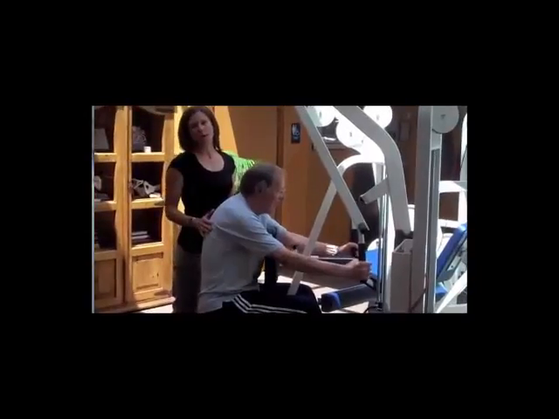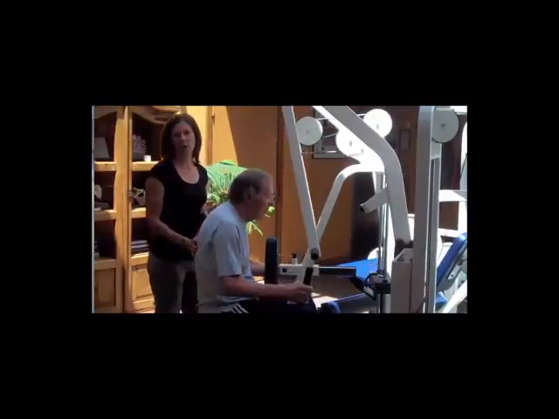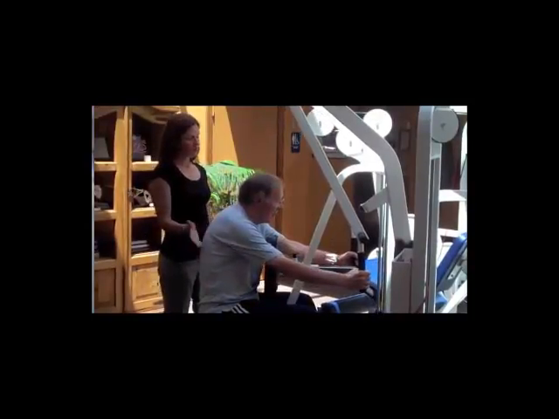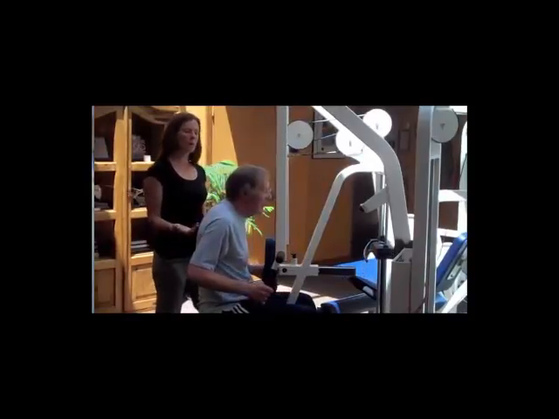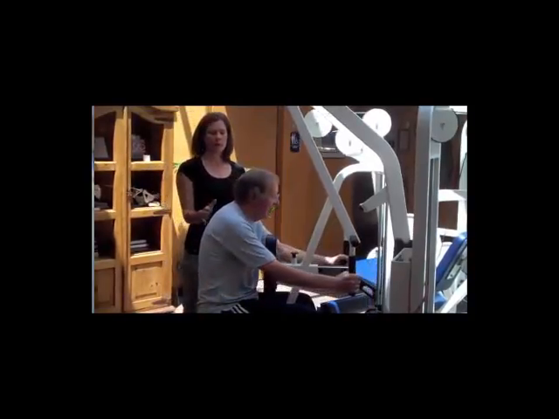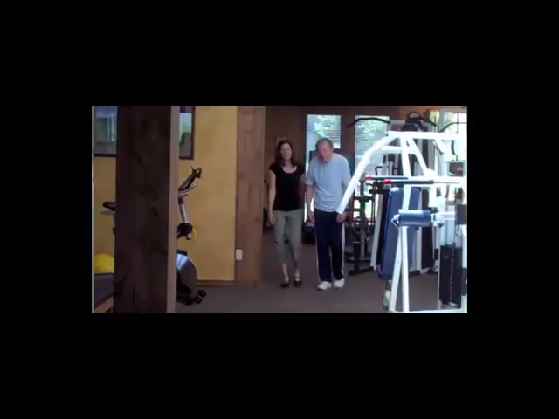Okay, very nice. Some of the other things that we also address are a patient's range of motion, strength, posture, and coordination. Here we're working on improving the strength in his back, which will help hold him a little bit more upright, increasing his stability as well.